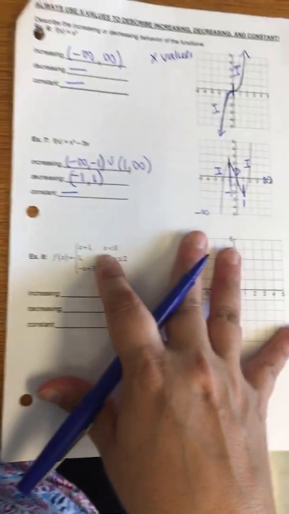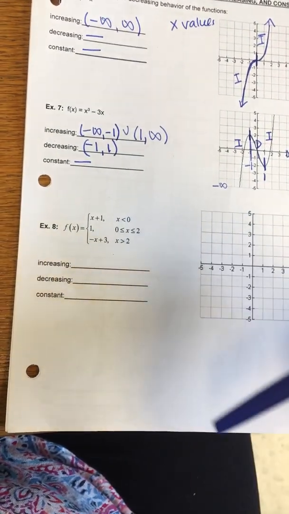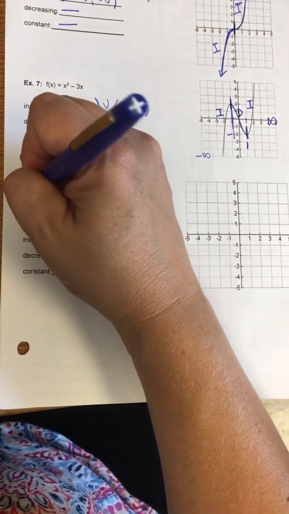We're going to graph piecewise tomorrow together, so that means your graph is going to have individual sections to it. So we're going to do this tomorrow.